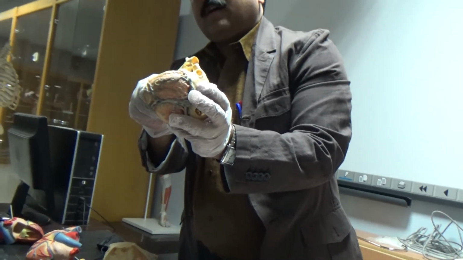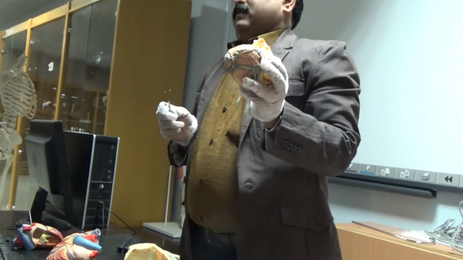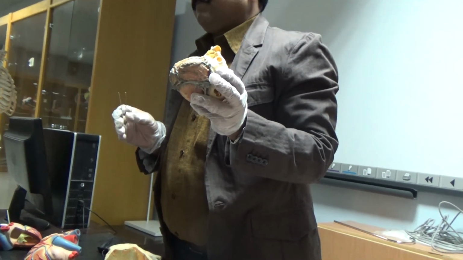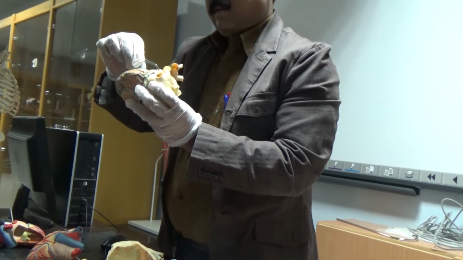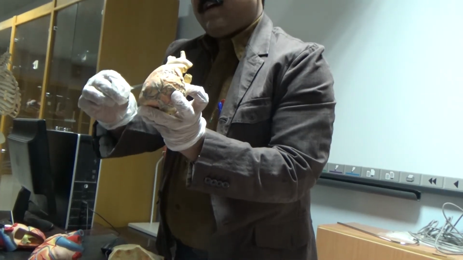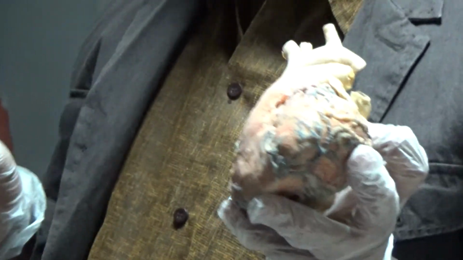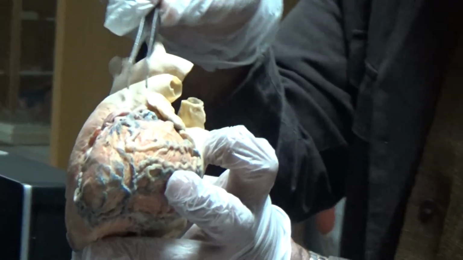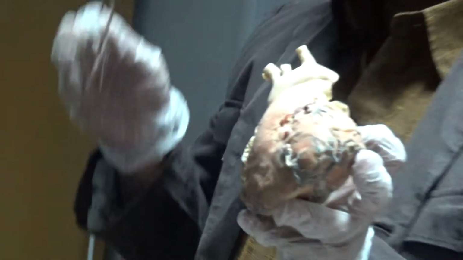Here is the right coronary artery. It originates from the anterior aortic sinus. And similarly, the left coronary artery here originates from the left posterior aortic sinus. Is it clear? Just keep in mind where it originates because it is important.